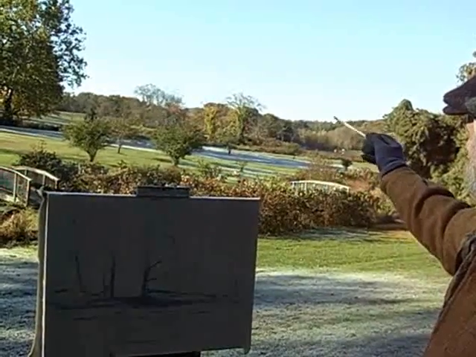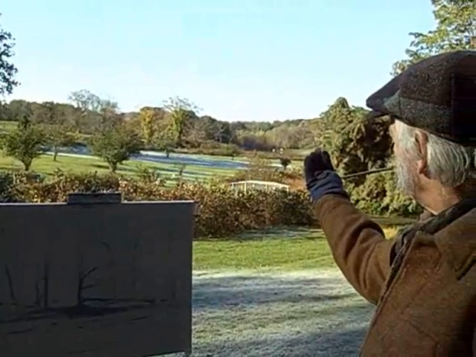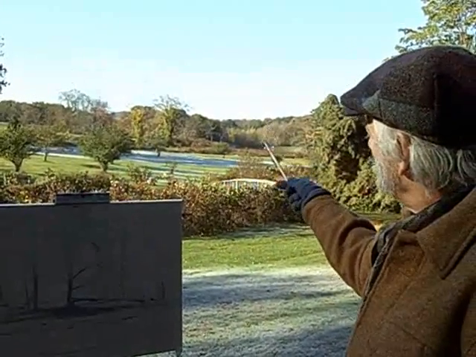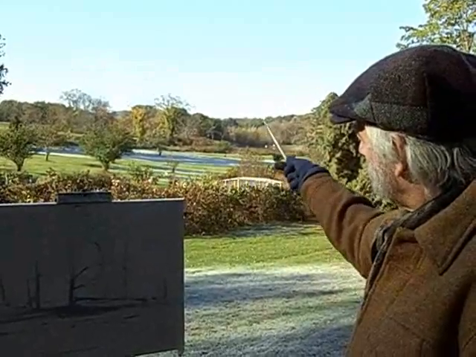Now if you look at that mountain and you look at the trees in front, which is right here on the pond, you can see that the sunlight on the mountain and the sunlight on the trees are pretty close.